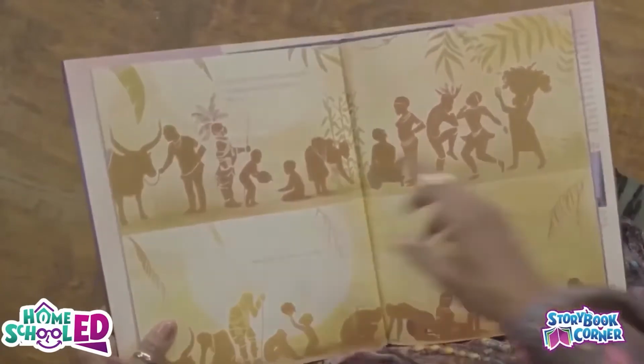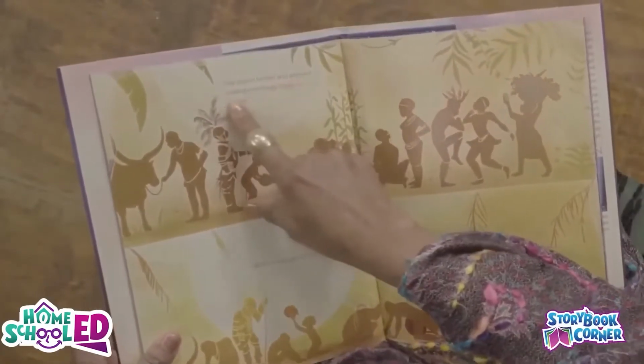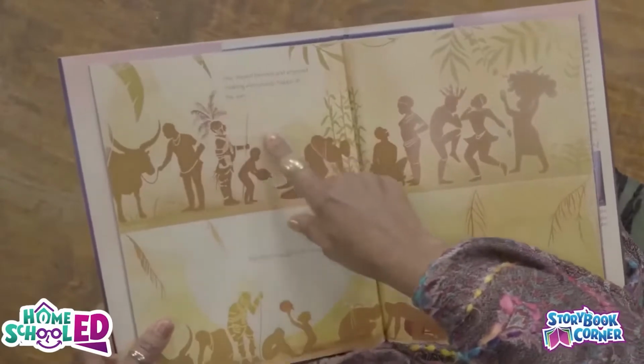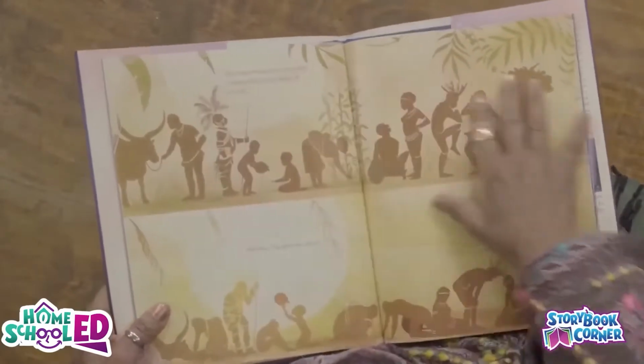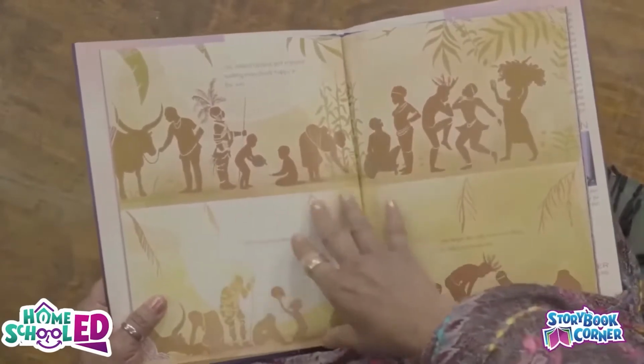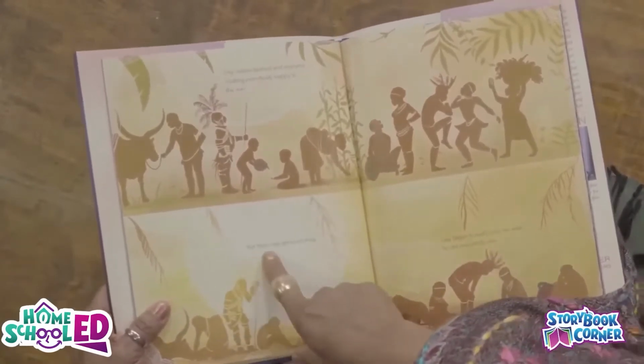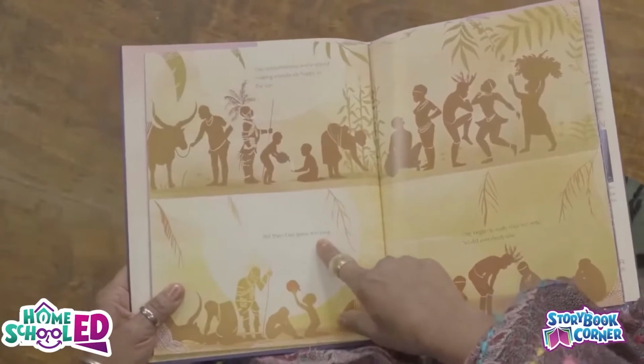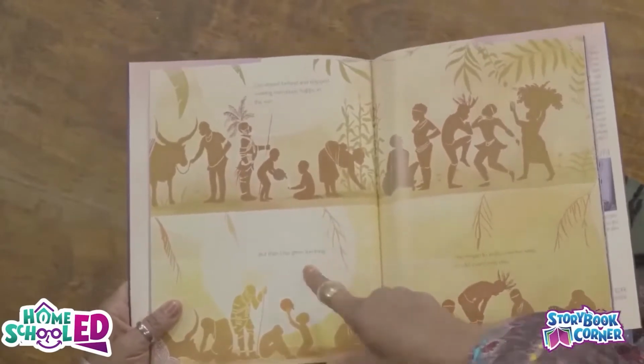And Day stayed behind and enjoyed making everyone happy in the sun. Everyone's happy, as you see in the sun. They're dancing and working and feeding themselves. But then Day grew too long, working, and it was daylight all the time.